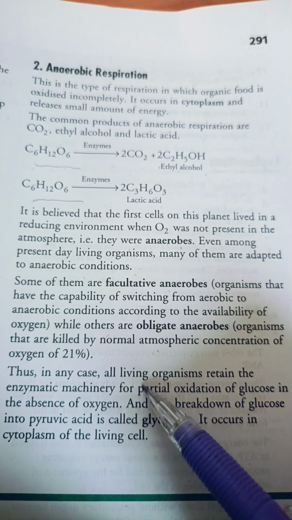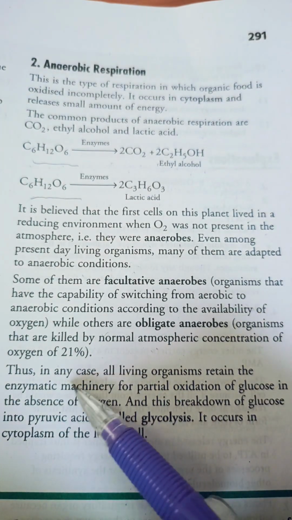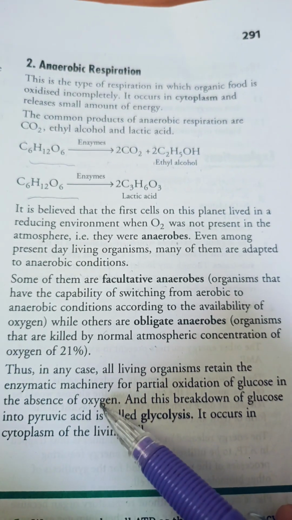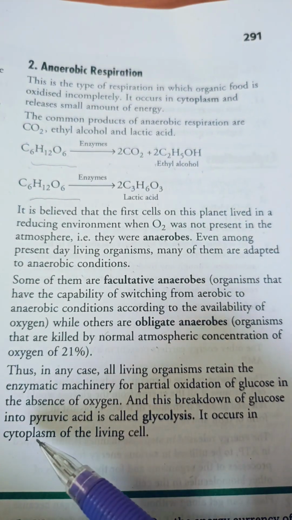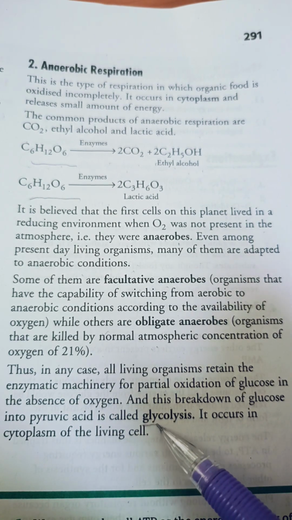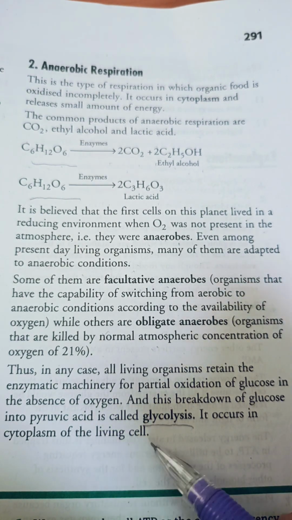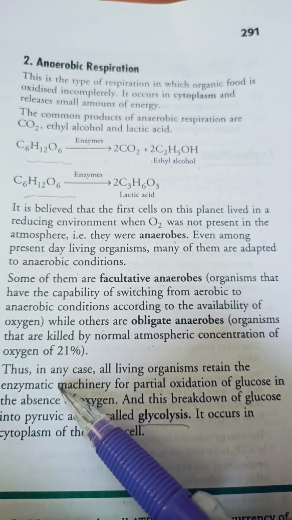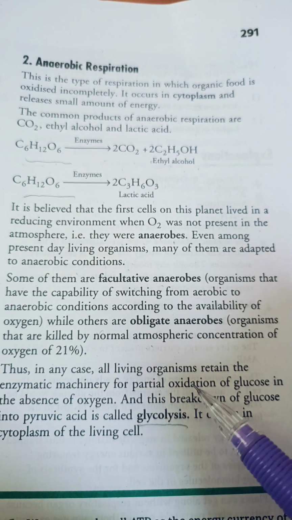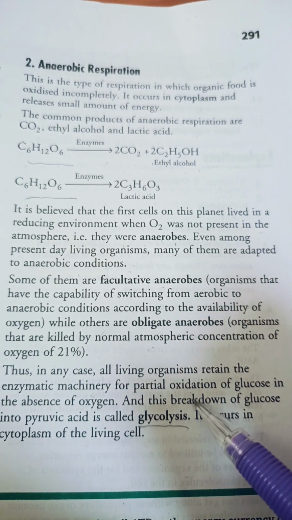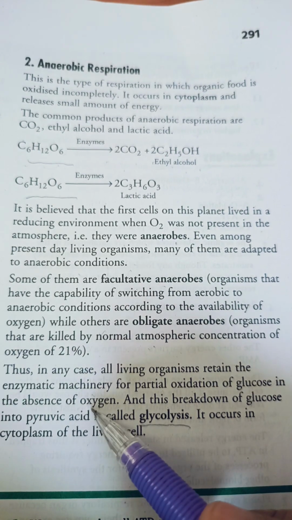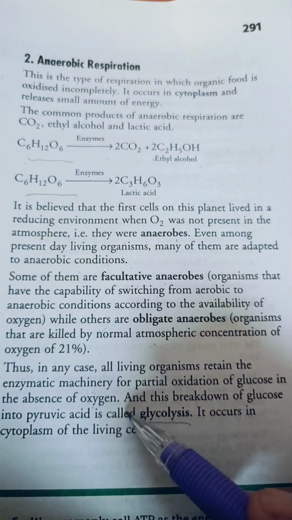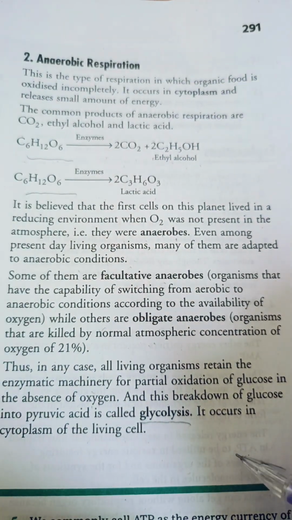Thus, in any case, all living organisms retain the enzymatic machinery for partial oxidation of glucose in the absence of oxygen. This breakdown of glucose into pyruvic acid is called glycolysis. It occurs in the cytoplasm of living cells. All living organisms have this enzyme machinery, by which there is partial oxidation of glucose in the absence of oxygen. Glucose is half oxidized without oxygen and thereafter fully oxidized with oxygen.